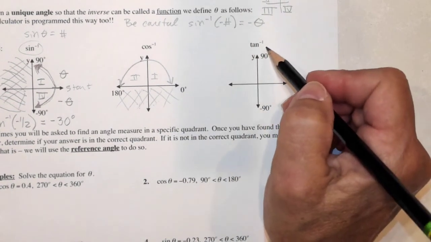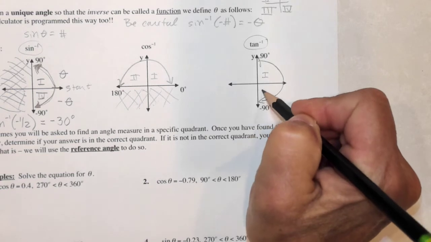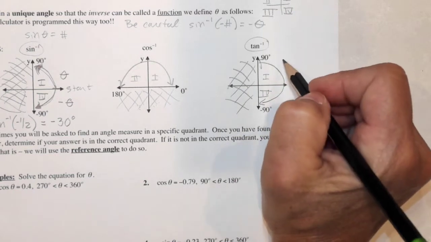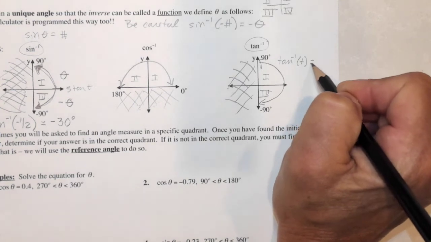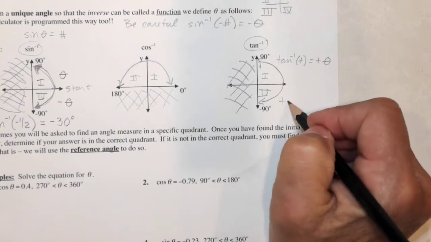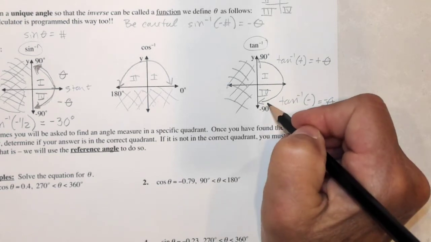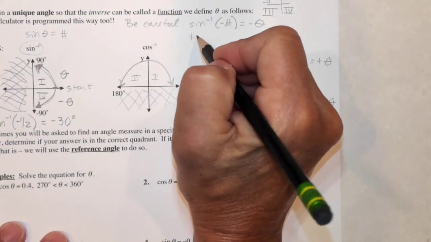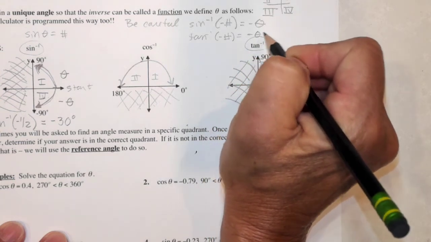Tangent is the same exact restrictions as sine. So again, you're going to be in the same boat with that. You can go to one, you can go to four, you cannot pass through two or three. So again, if you're doing the tangent inverse of a positive number, then you're going to end up with a positive theta because you'll just go up to find the value. If you're doing a tangent inverse of a negative number, you're going to be going down into quadrant 4. So that second scenario will be the same as with sine. If you have tan inverse of a negative value, you'll end up with a negative answer.